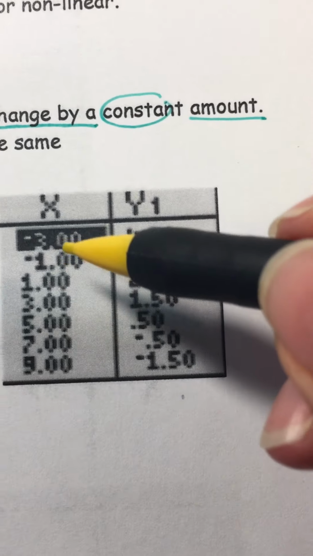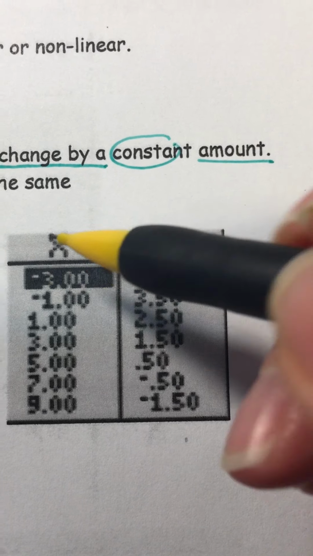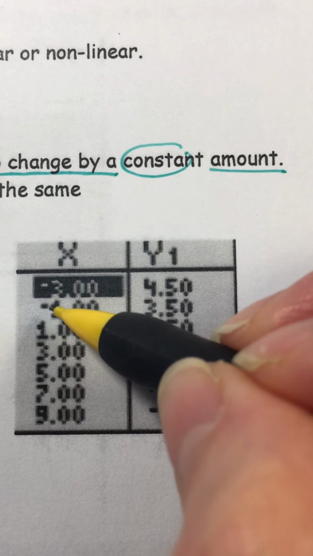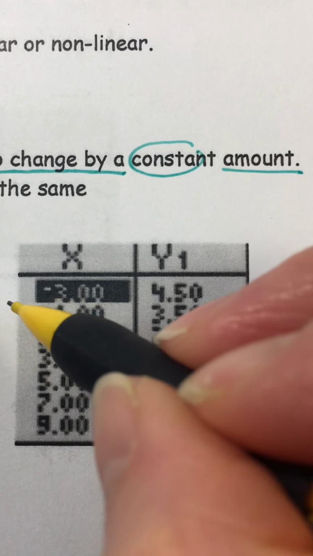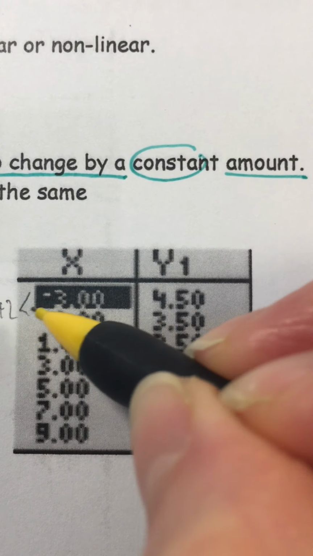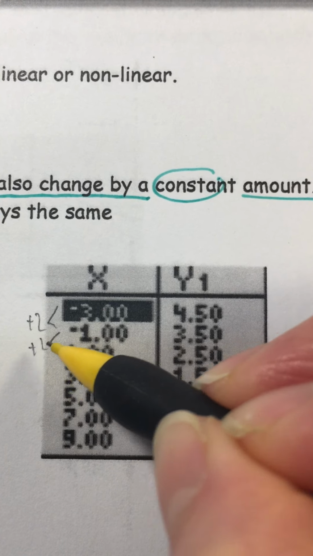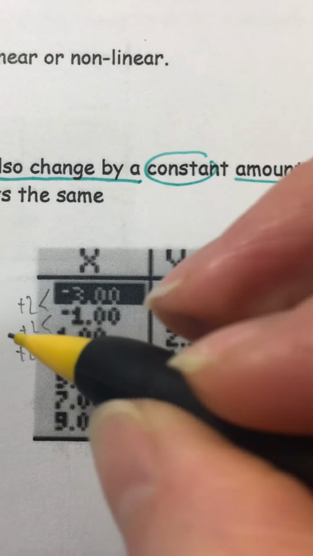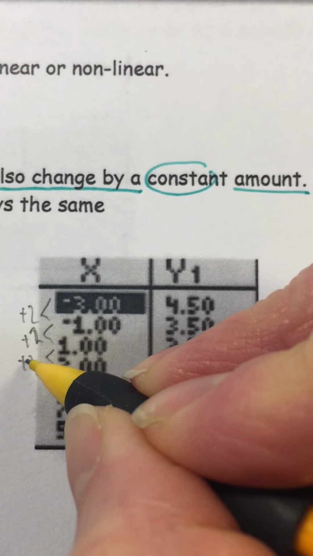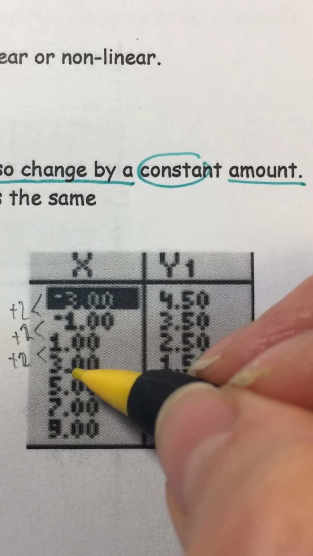Here's another one. -3 to -1. The difference there, -1 minus -3, is 2. That's going up by 2 this time. If you look, the next one is also going up by 2, and the next one's also going up by 2. So they're constantly going up by 2. And since they're constantly going up by the same number, we can take first differences and decide whether we have a line or not.